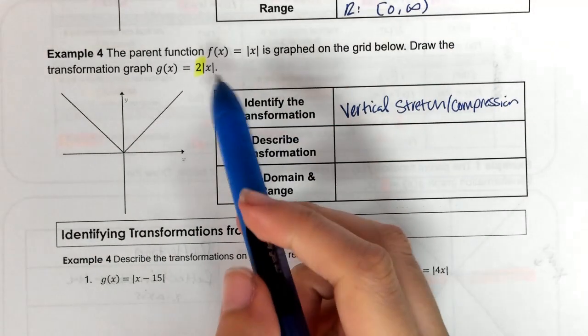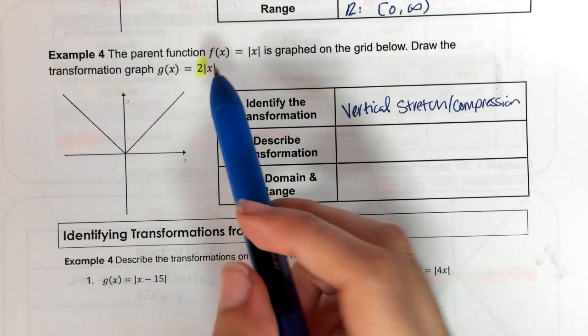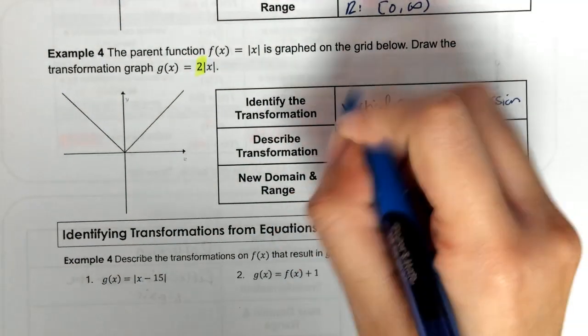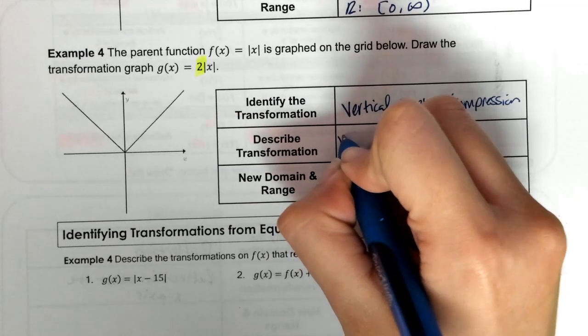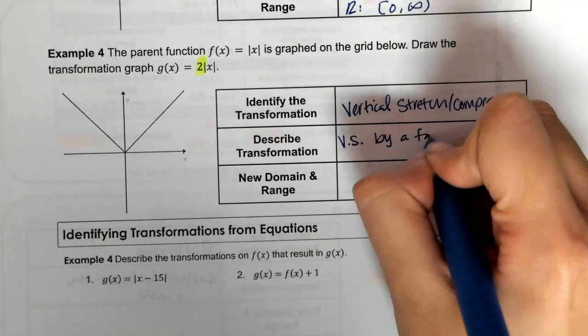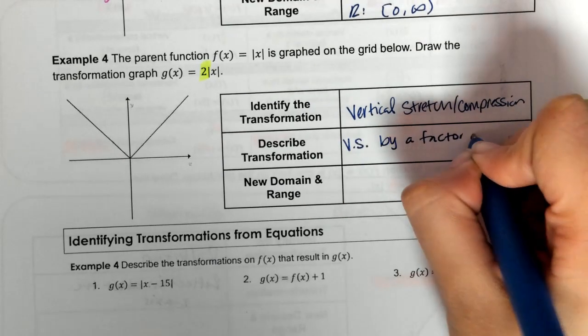And in particular, since it's not opposite, so 2 makes you think of it getting larger, so it is stretching. So we have a vertical stretch by a factor of 2.